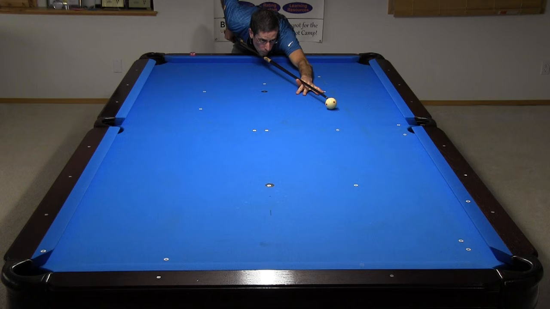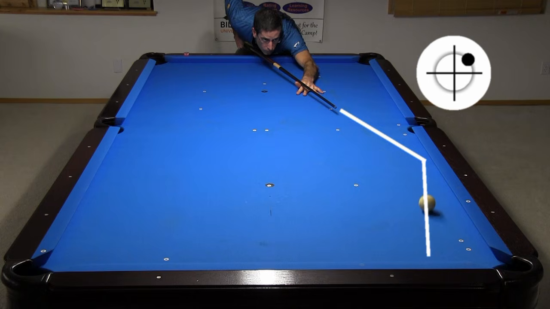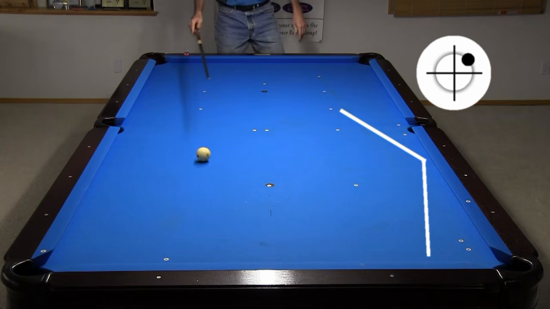Side spin has almost no effect when the cue ball comes into a cushion at a shallow angle. Here's an example rolling kick with no side spin. The rebound angle is very close to the same with either right spin or left spin.